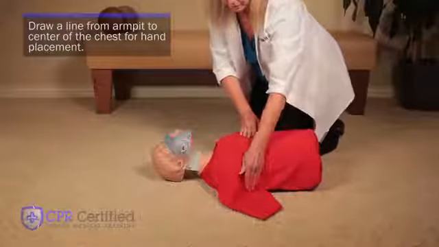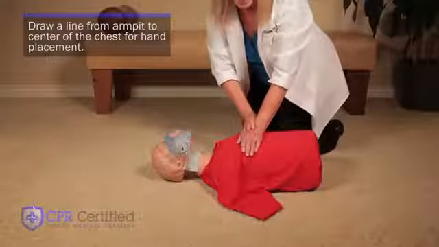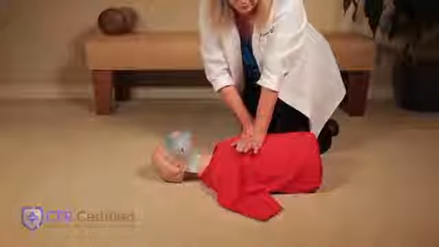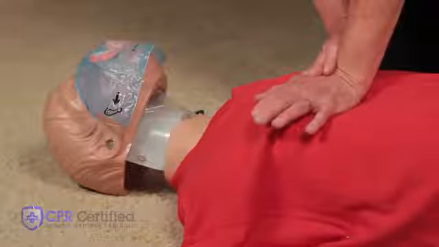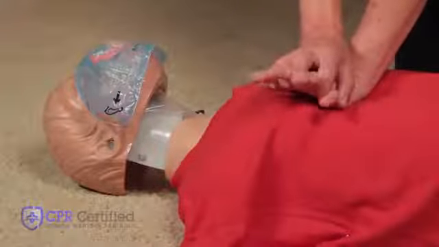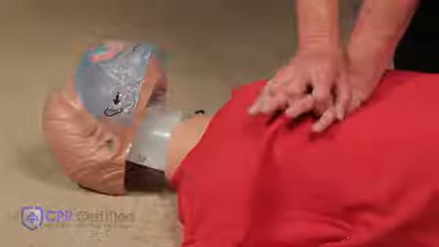First, if possible, remove clothing out of the way of the victim's chest. Next, locate your hand placement for compressions. With your hand, draw a line from armpit to center of chest for placement. Place the heel of one hand on the lower half of the sternum or breastbone. Now, place your other hand over the first, interlacing your fingers for support.